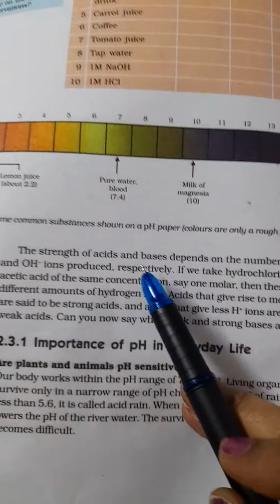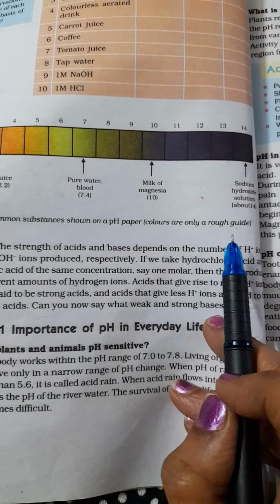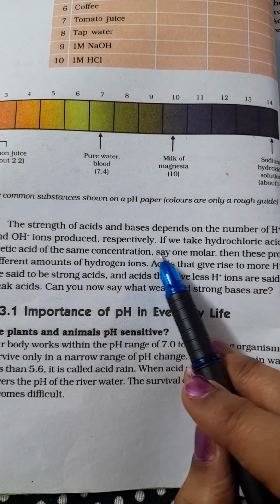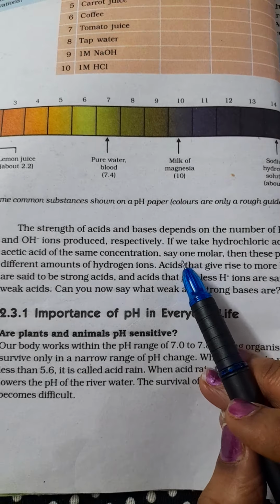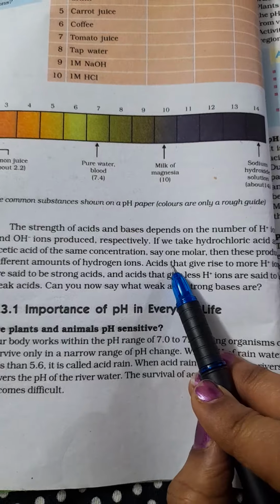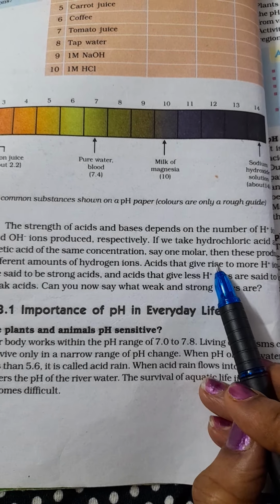The strength of acids and bases depends on the number of H plus ions and OH minus ions produced. Suppose you take hydrochloric acid, sulfuric acid or acetic acid of the same concentration, say 1 molar.